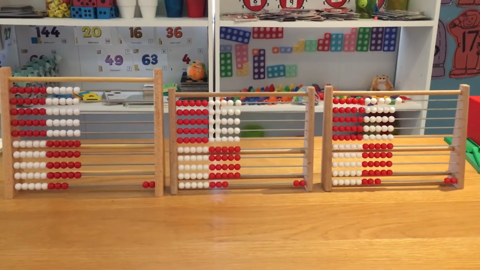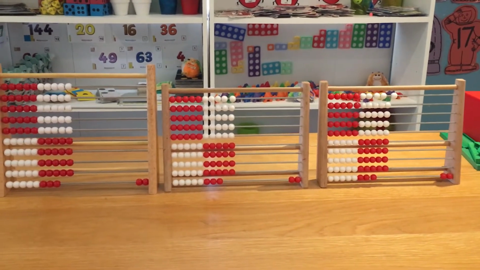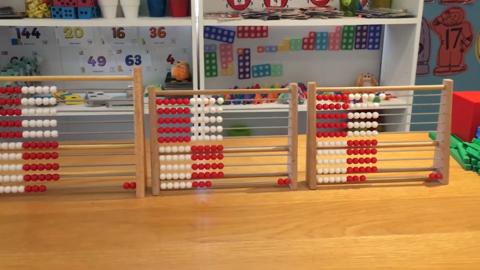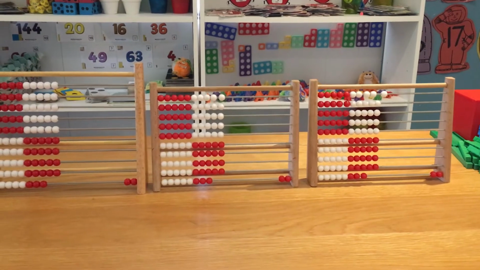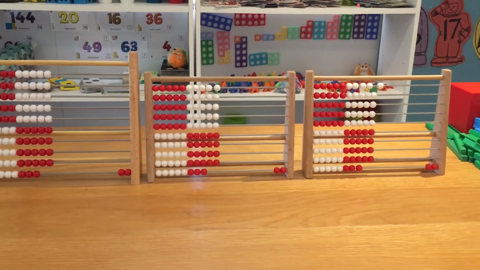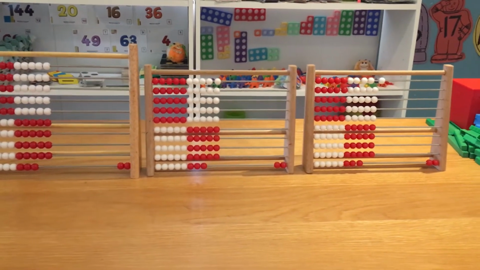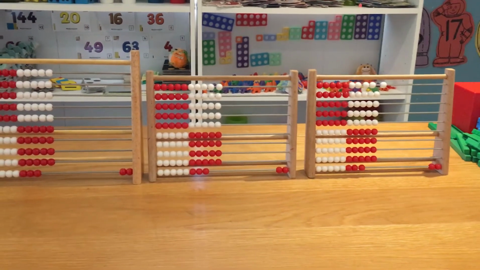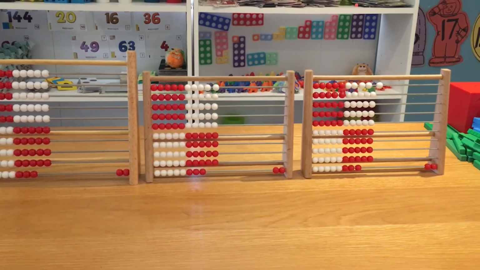So what are we going to do? We're going to imagine that they're all complete. We have 100, 200, 300, and then we just subtract 6. 300 subtract 6 is 294. How easy is that? 98 multiplied by 3 is really 100 times 3, 300, subtract 2 times 3, 6. 300 subtract 6, 294.